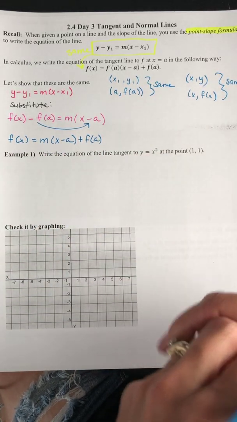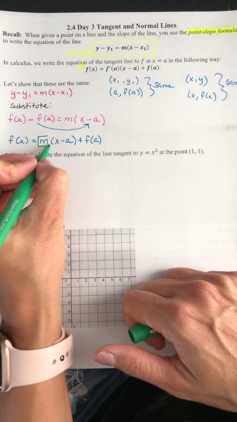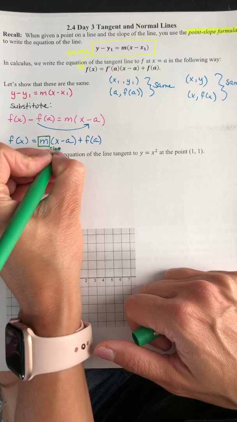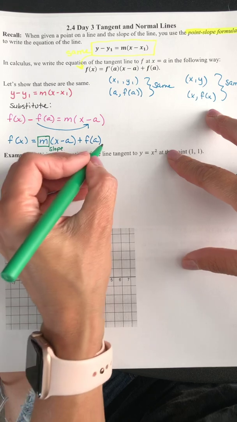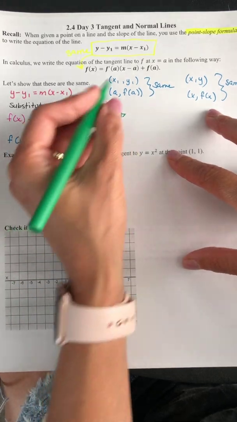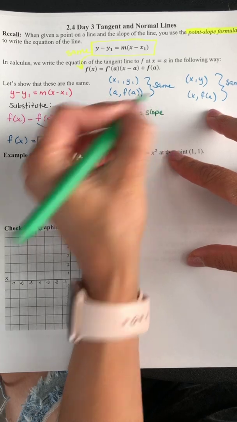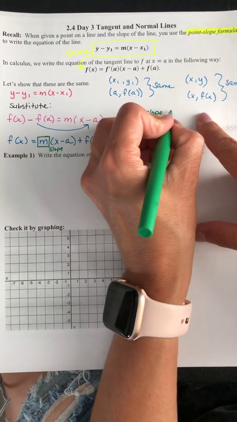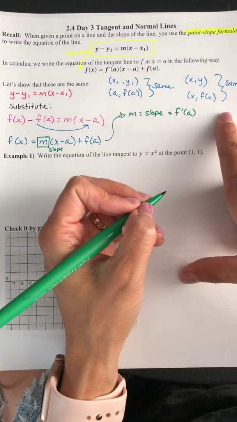Okay. And now, let's point out what this is. What does m stand for? Well, duh, Mrs. Garcia, it stands for the slope. y equals mx plus b. So, right, it does stand for slope. So m stands for slope, which is the same as finding the derivative at that point. So it's the same as f prime of a.